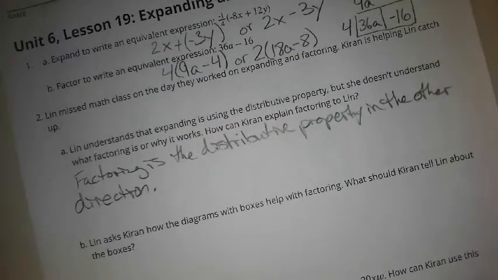So instead of expanding a product to a sum of terms, factoring is taking those sum of terms and making it into a product by looking for common factors.